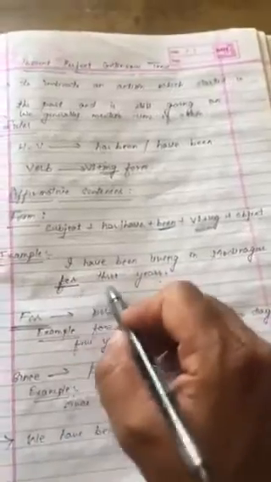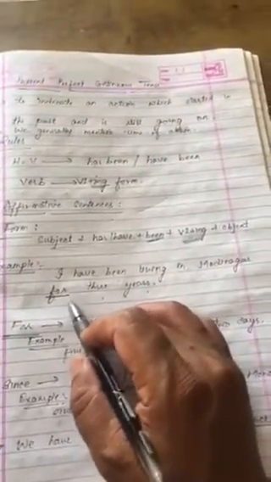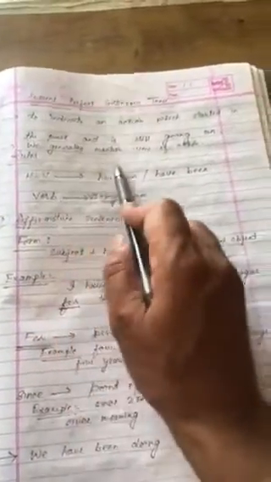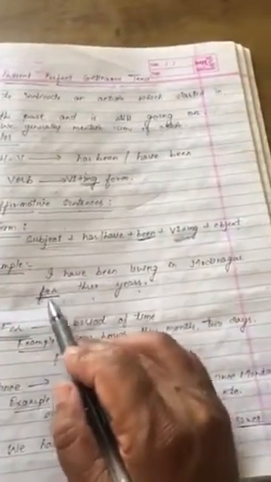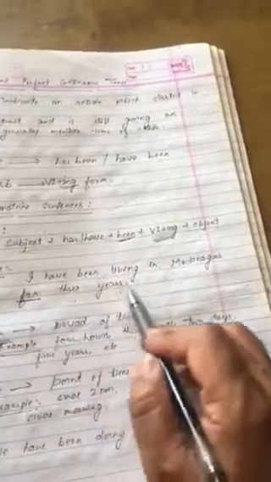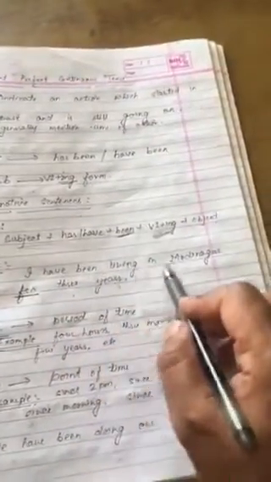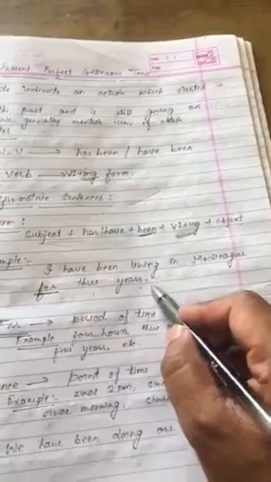One thing I want to mention here is that we generally mention the time of action in this tense, like I have mentioned here, for 3 years. I have been living in Modinagar for 3 years. For mentioning the time we use for and since. Look at where we have to use for and where we have to use since.